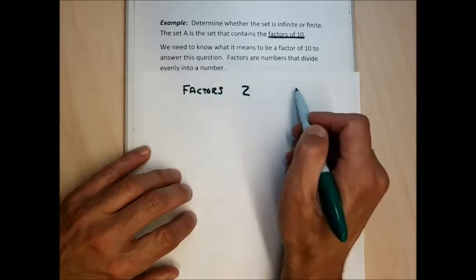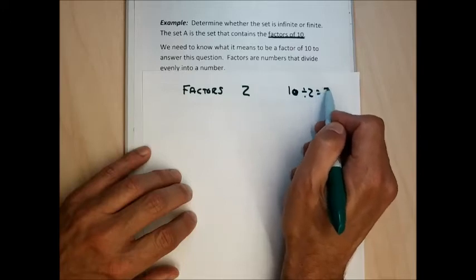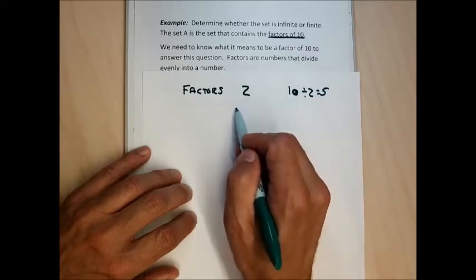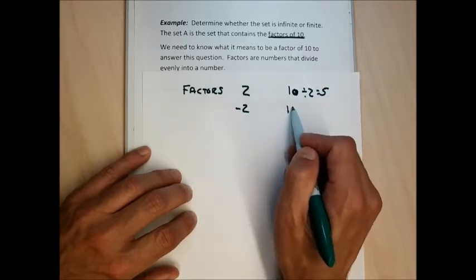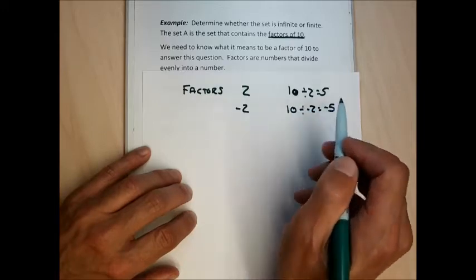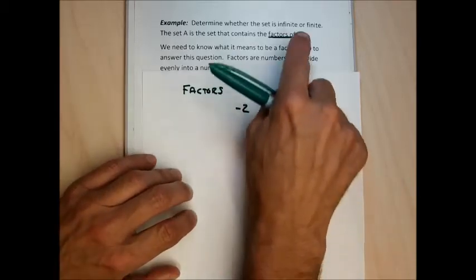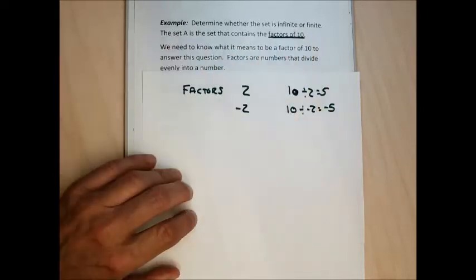2 is a factor of 10 because 10 divided by 2 is 5. I'll say negative 2 is a factor of 10 because 10 divided by negative 2 is negative 5. So as long as I'm not getting a remainder when I do the division, that number is a factor. The question is, are there infinitely many factors or are there finitely many factors? If it's possible to list all the factors, then it's finite. If it's impossible, it's infinite.